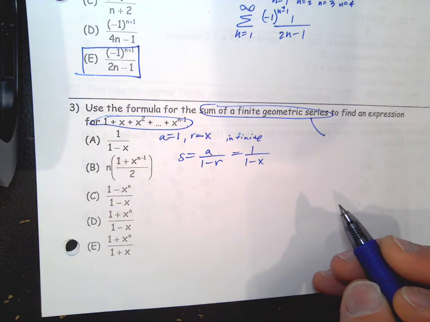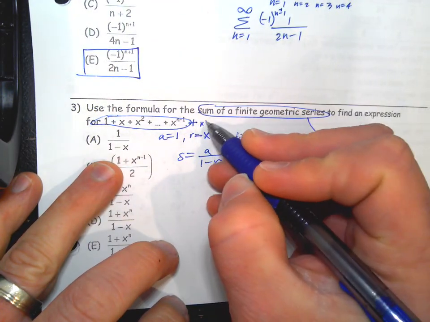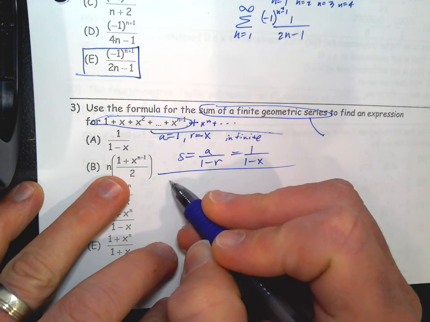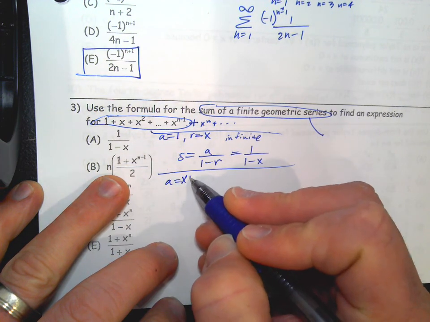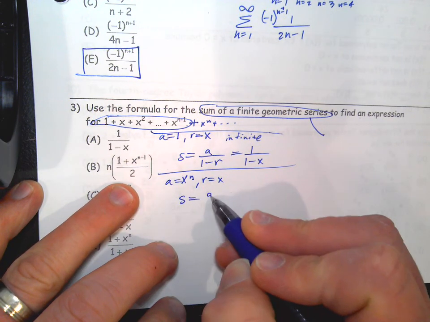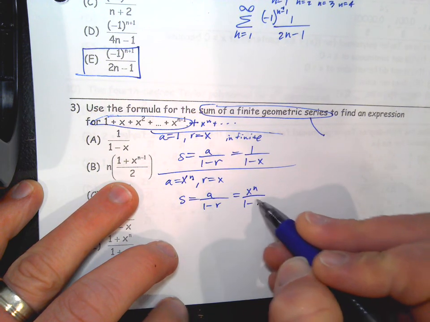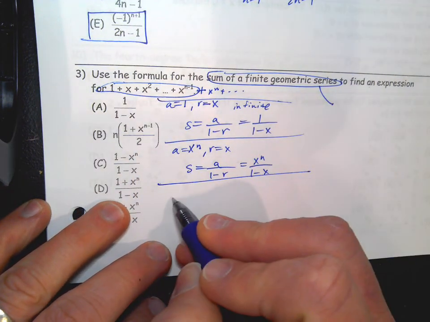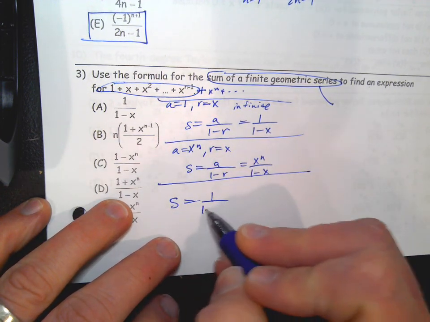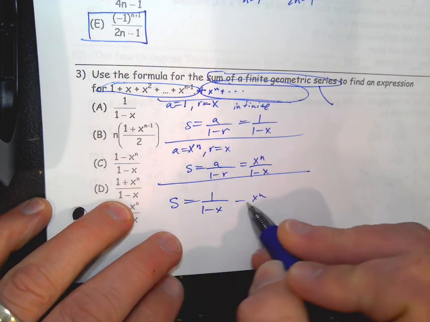Then the next term would be the nth term, right? That's the n minus 1 power. So if we did that one, a equals x to the n would be the first term, and r equals x still. So the sum would be a over 1 minus r, which is x to the n over 1 minus x. And so the sum of the finite series is the infinite series minus this infinite one, which would leave you with that.